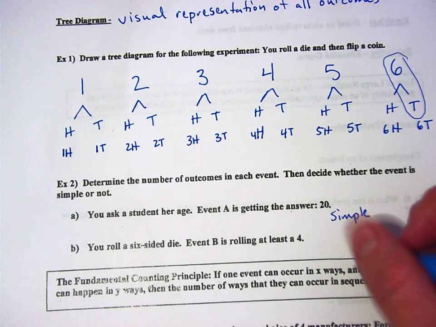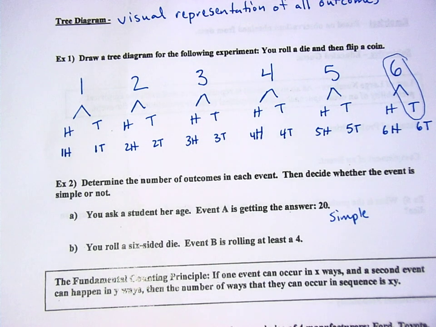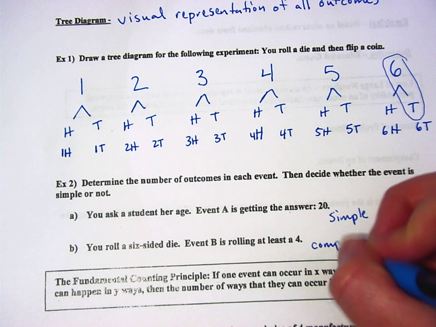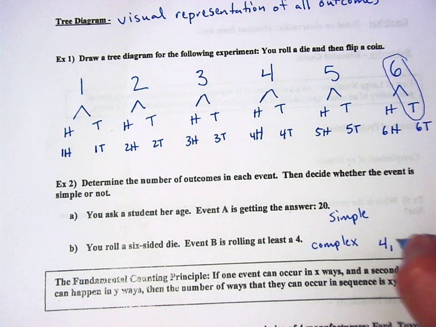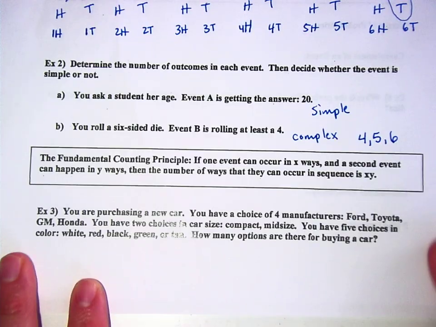He's feisty. You roll a 6-sided die. Event B is rolling at least a 4. That's complex. And why? Right, so what could it be? No, at least means 4 or more. Do you remember what the other one is that means smaller than? At most. So if it was at most, it would be like 4 or less. So this one is complex because it's got 3 different options.